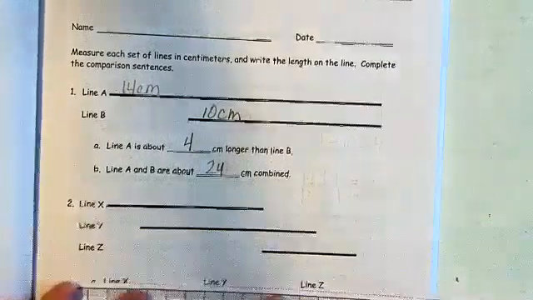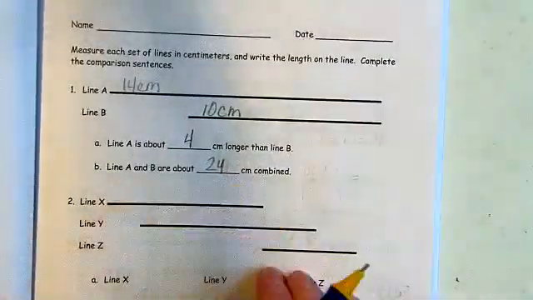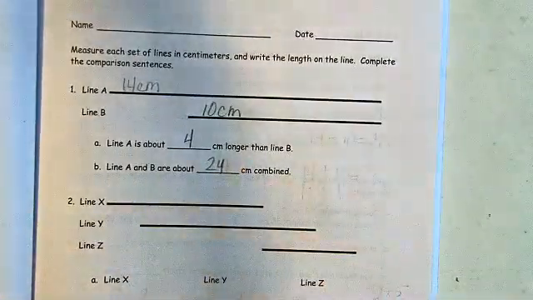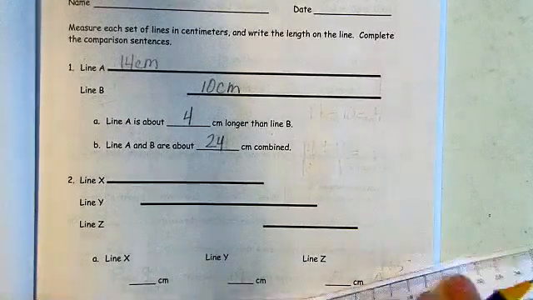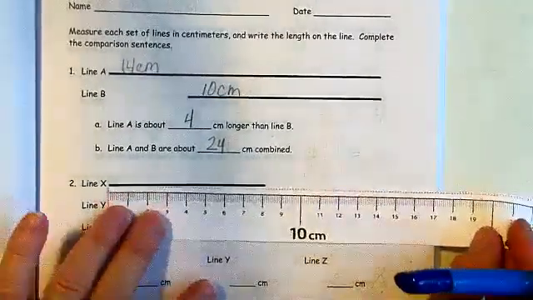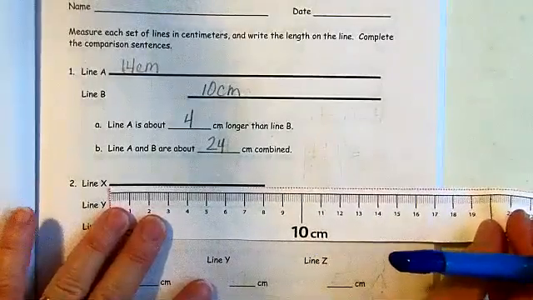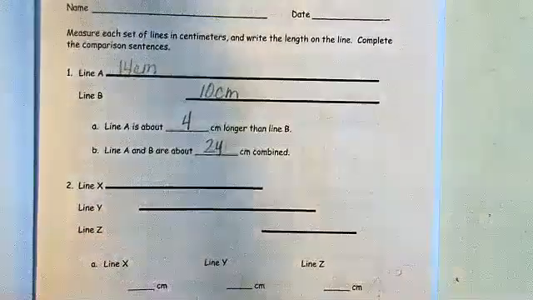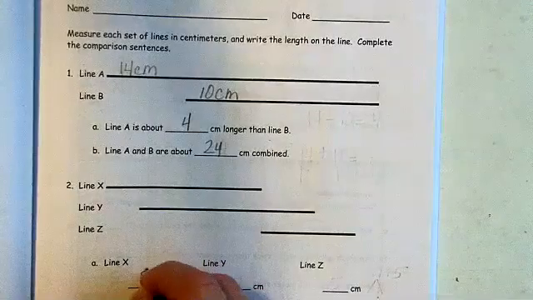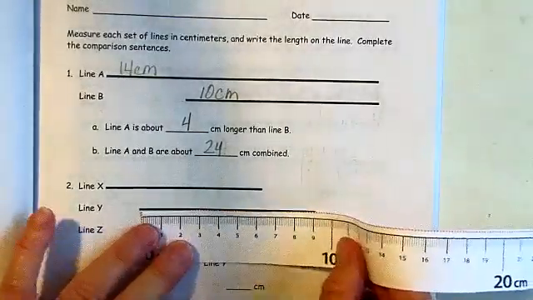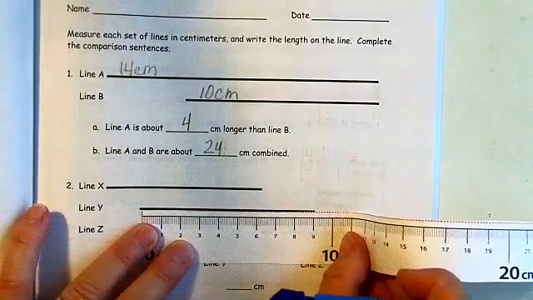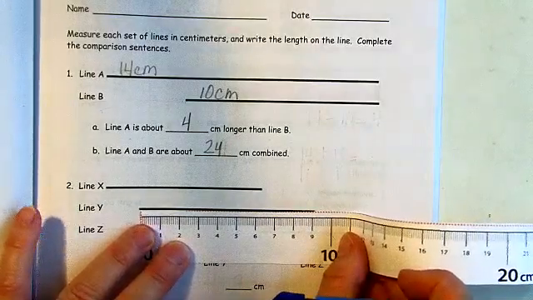All right. Number 2, we have 3 lines and they are not lined up. So they have shown us here a place to put how long each line is. Let's start with line X. Line X is 8 centimeters. Make sure you have your meter strip. And you're going to measure line Y with your meter strip.